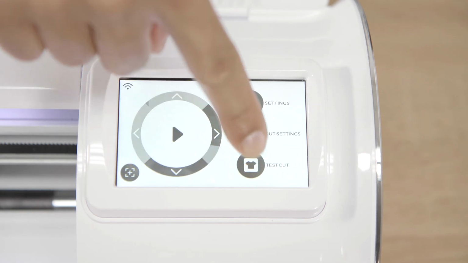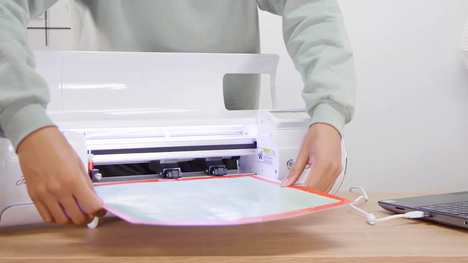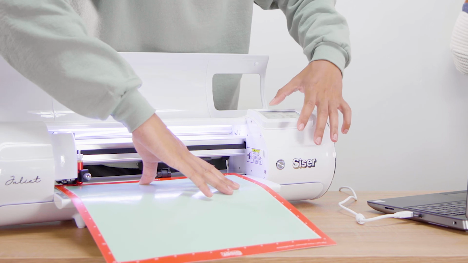Rest assured that Juliet has made it easy to determine if you have selected the appropriate cut settings with a test cut button located on the home page of your machine. Welcome to the future of creating.